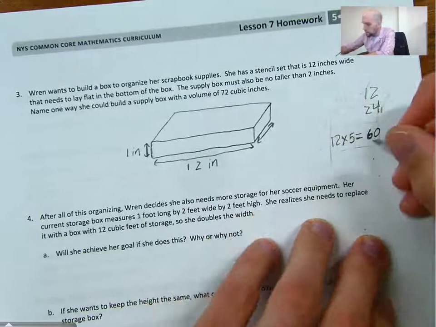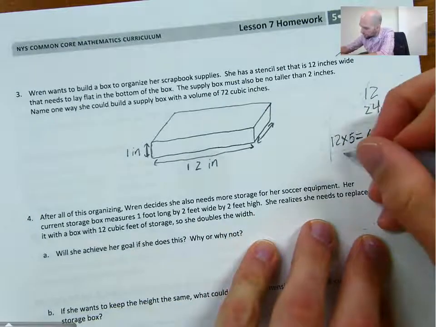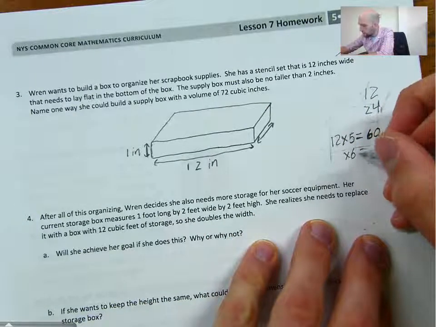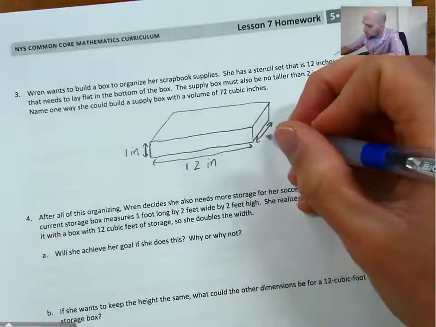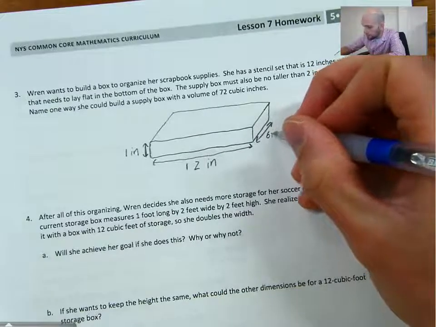So if I add another 12 to that, 12 times 6 would equal 72. So I know that this side will be 6 inches.